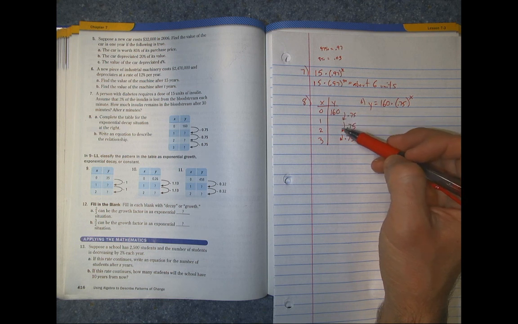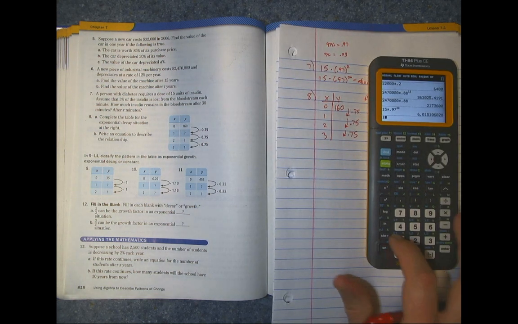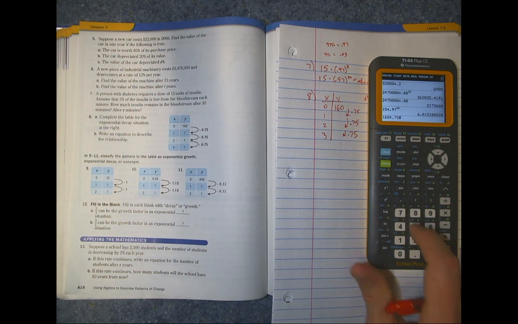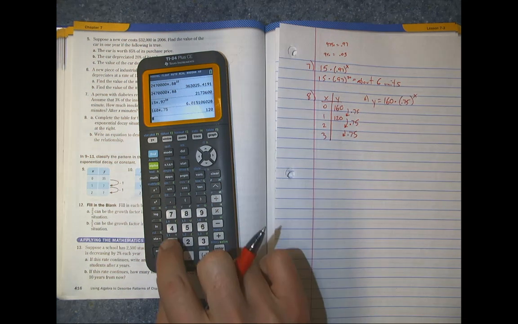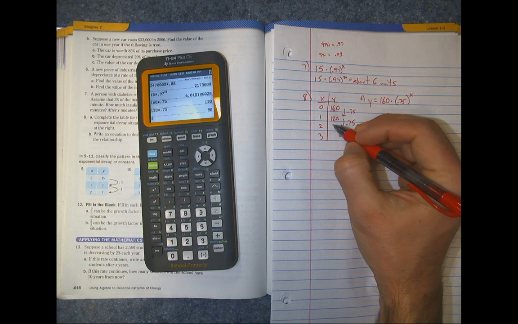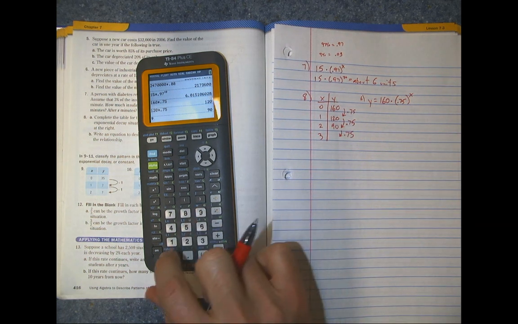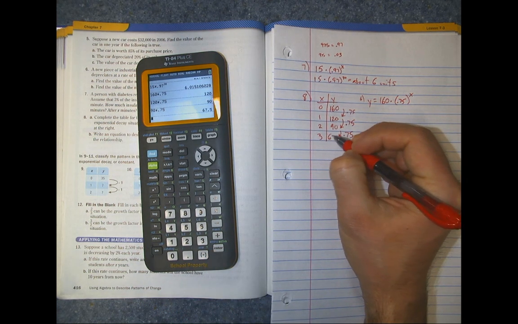But what we're actually doing is taking 25% off every single time, because it's now worth 75% of what it used to be. Now it's worth 75% of what it just was. That's taking 25% off each time. So we're going to have 160 times 0.75. It's 120. Now we're going to have 120 times 0.75, and that's 90. And now 90 times 0.75 equals 67.5.